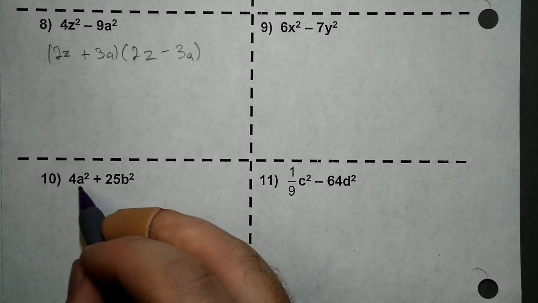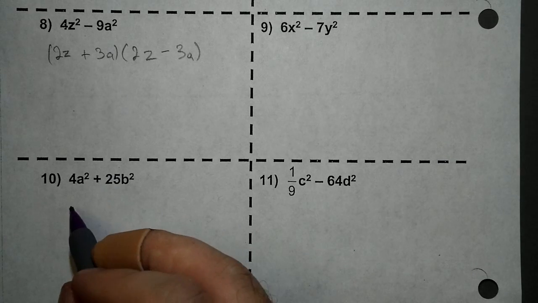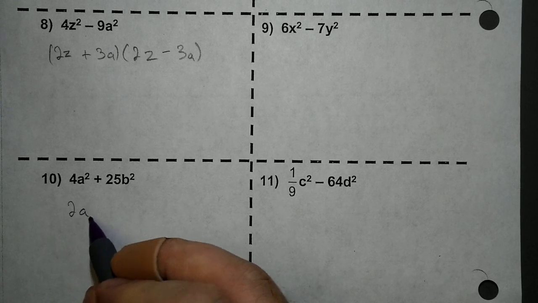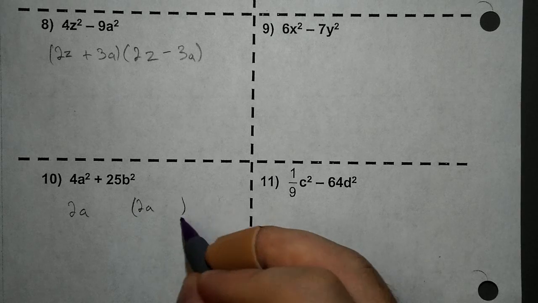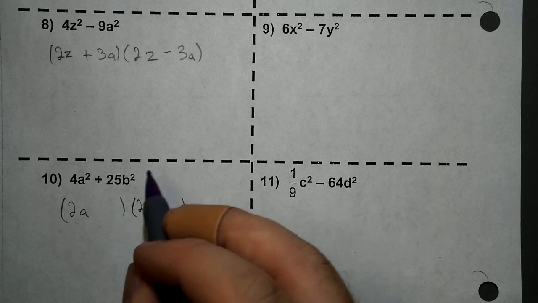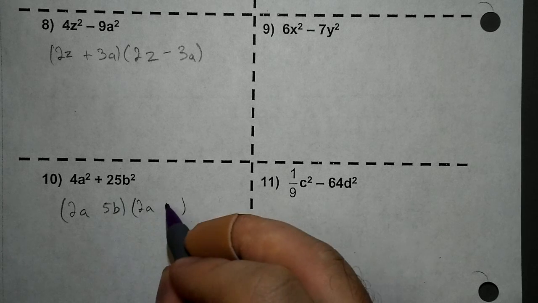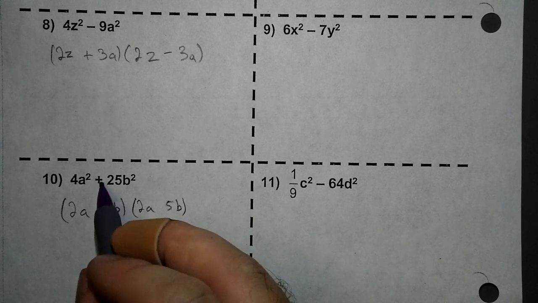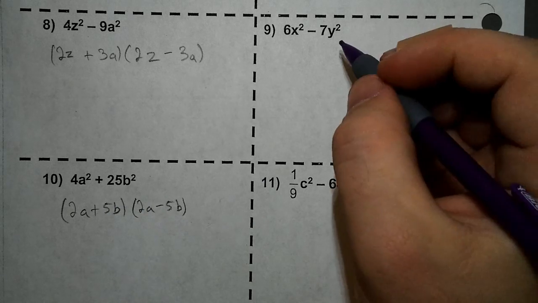10, same thing. 4 is a perfect square, a is a perfect square, so this is going to be 2 times 2, right? 2a and 2a. 5 times 5 is 25, so that's going to be 5b and 5b. There's no b term, so 1 is positive, 1 is negative.